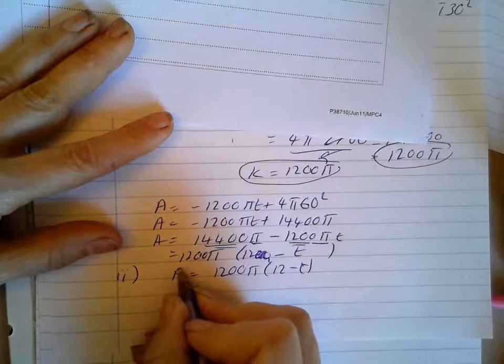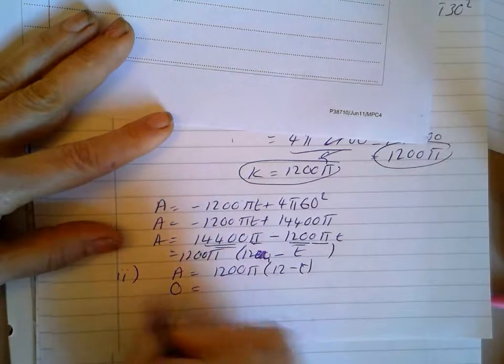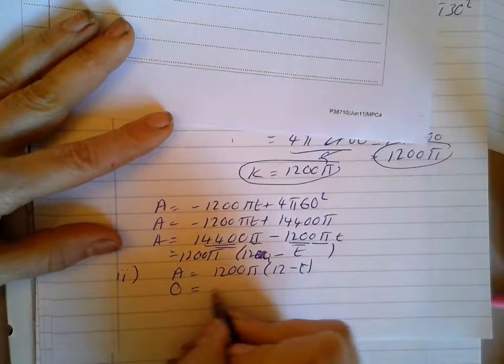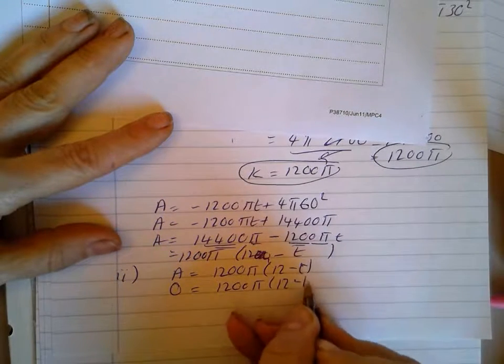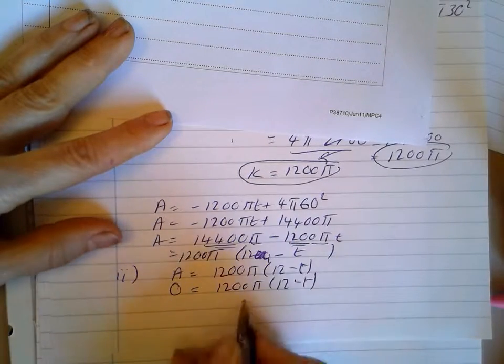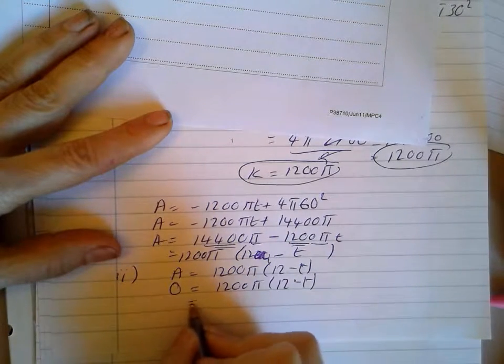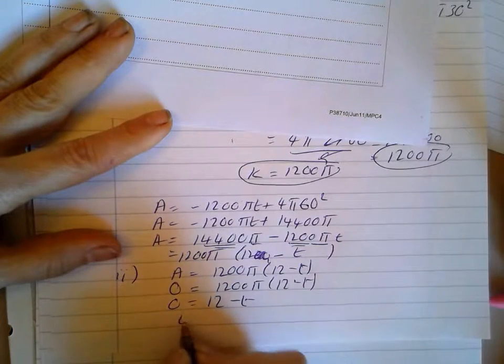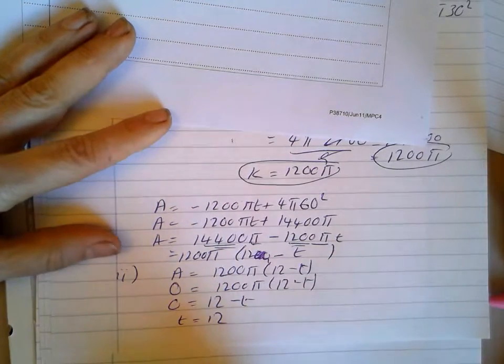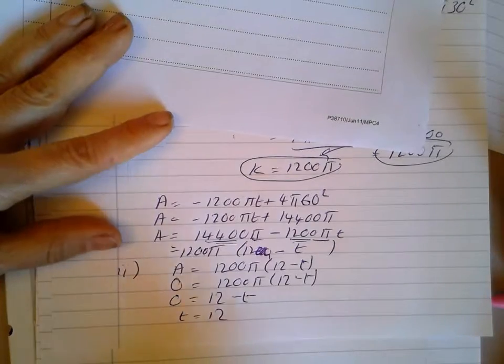When is the area naught? It's melted totally when the area equals naught. So nothing equals 12 minus t, and then t equals 12. It melts completely after 12 days.